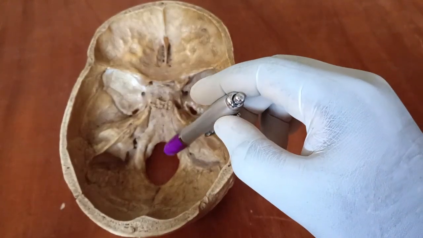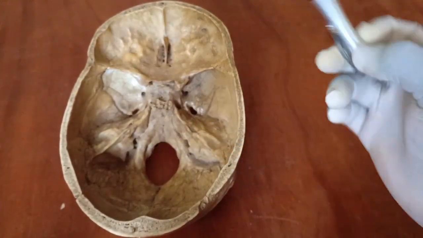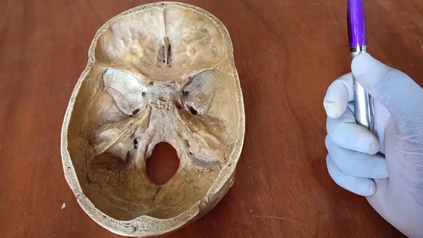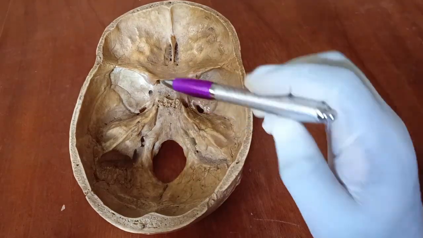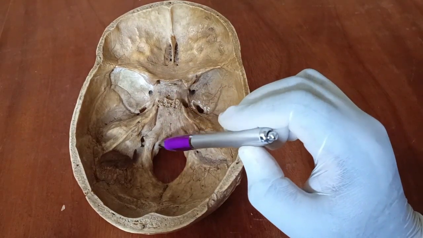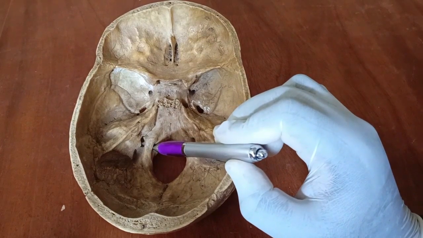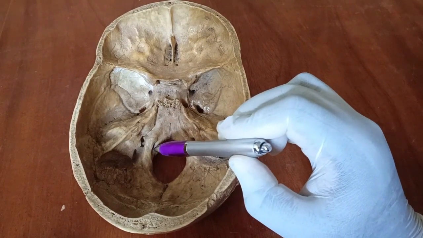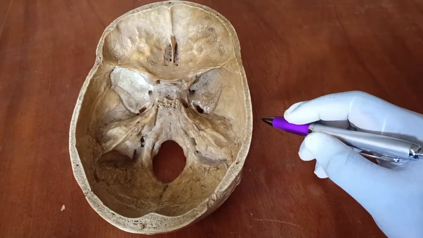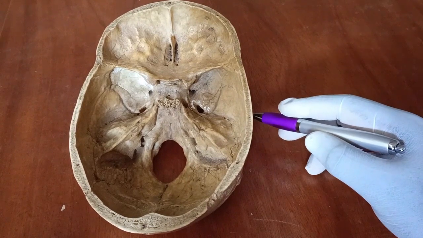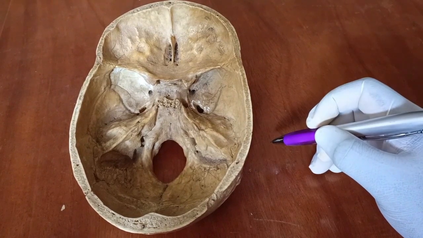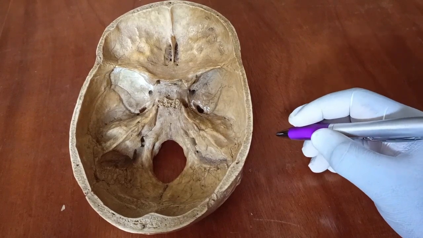And then it has one unpaired foramen, which is the foramen magnum. The hypoglossal canal is also known as the anterior condylar canal. This one transmits the hypoglossal nerve.